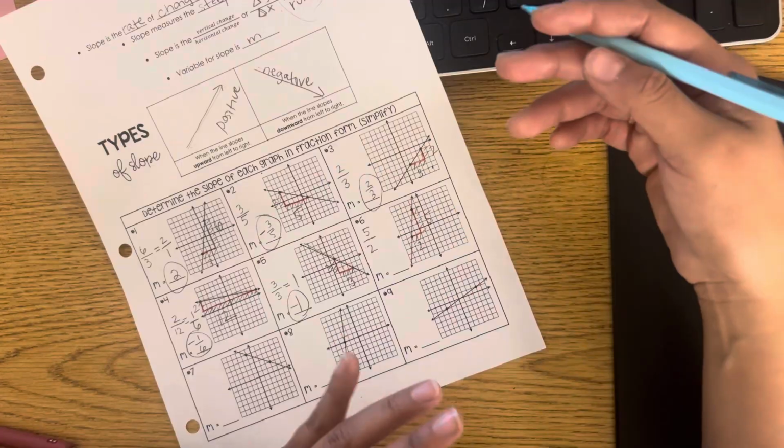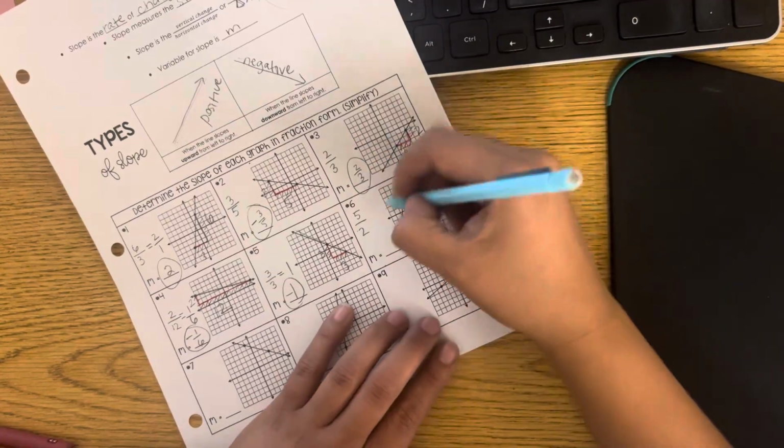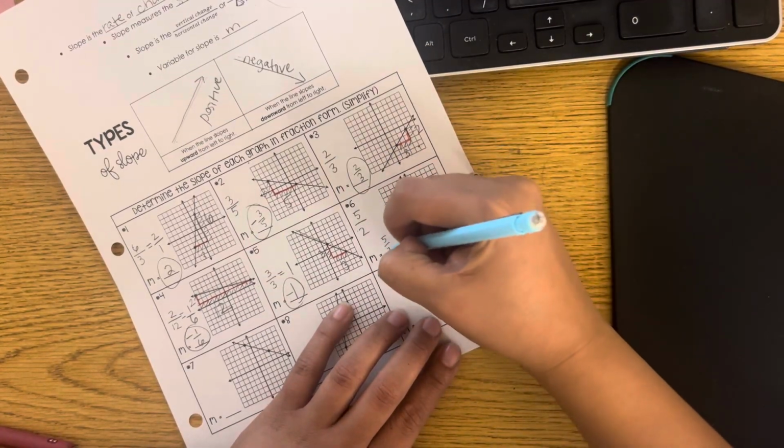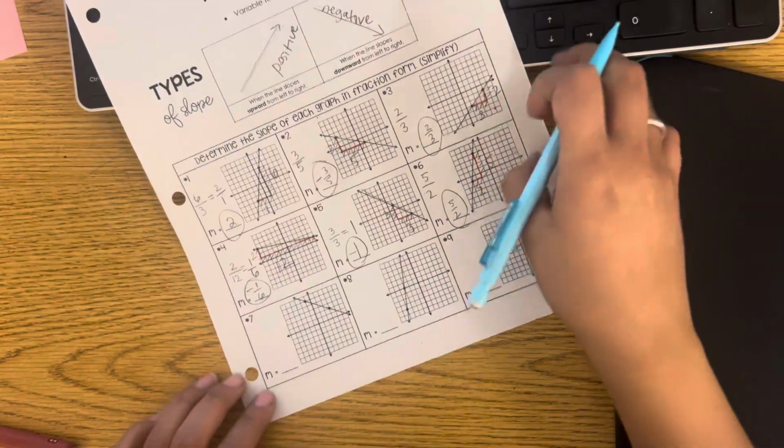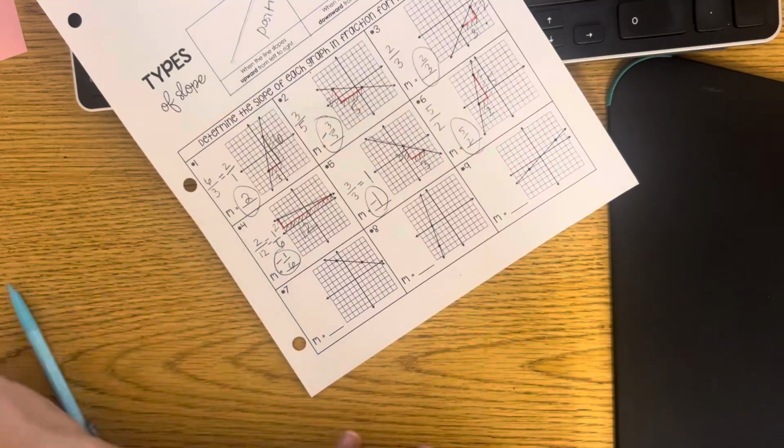I'm not going to divide into a decimal unless it asks me to. And if I look at which way the line's going, it's going upward, so that makes it positive 5 over 2. And then it gets pretty repetitive. So I'm going to do the same thing here.